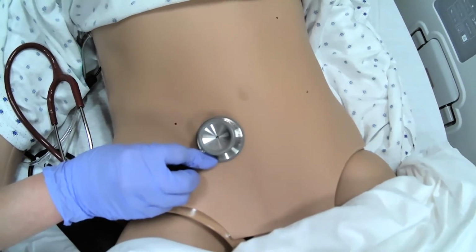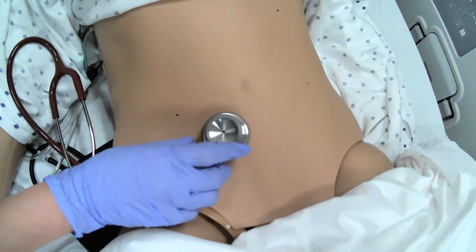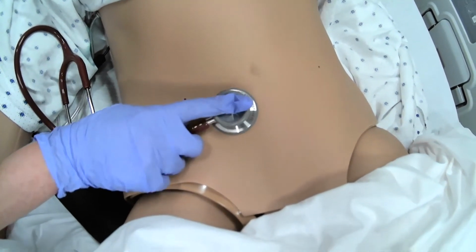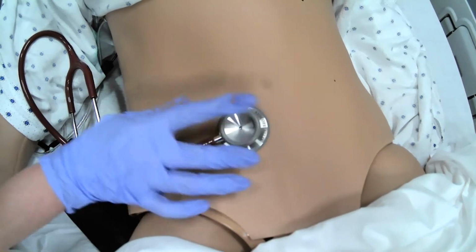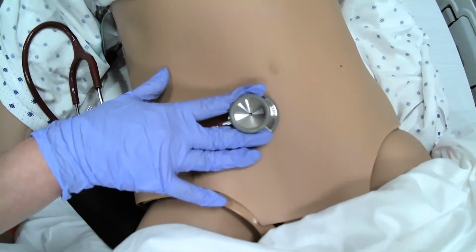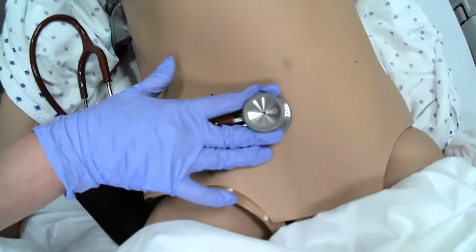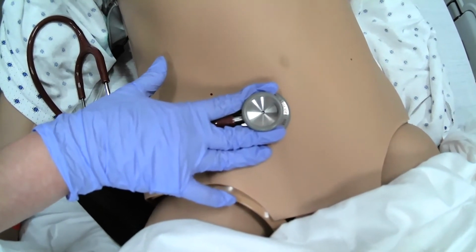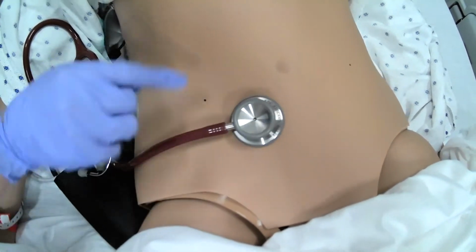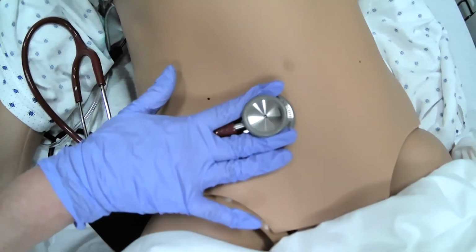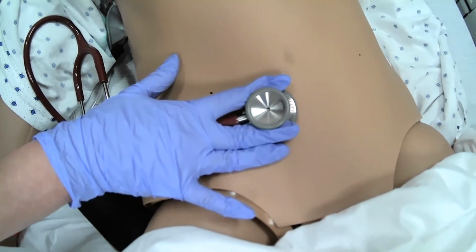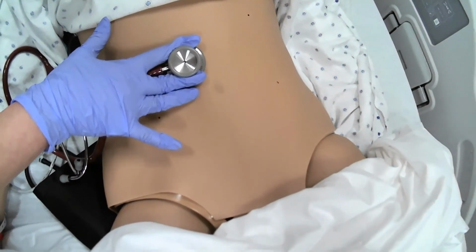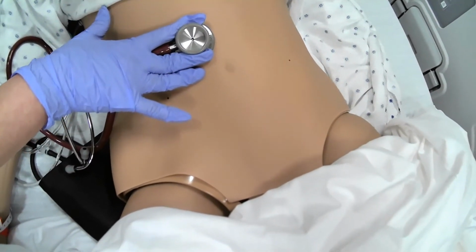So this is the right lower quadrant. I am going to position my stethoscope using the diaphragm lightly, don't press too hard. I'm going to listen for a few seconds. Typically you should hear that growling, rumbling sound. I always position my stethoscope in the middle of that quadrant, so I can make sure that I'm covering all the space that I need. And then once I'm done with the right lower, I'm going to go to the right upper.